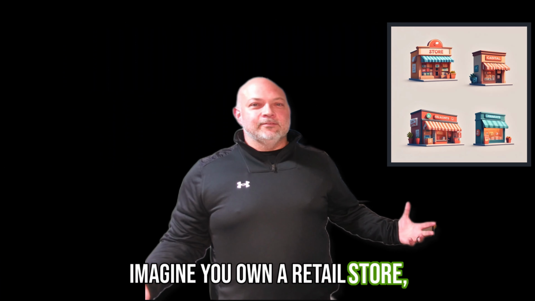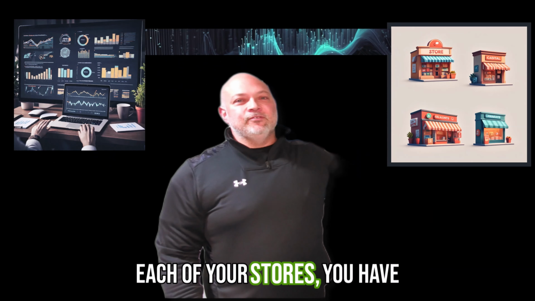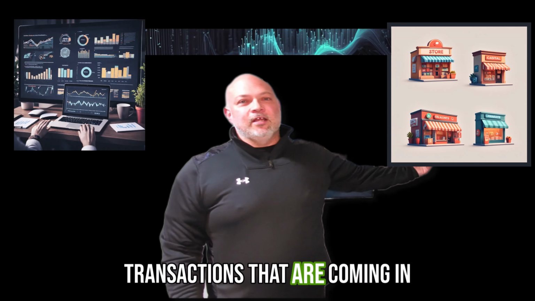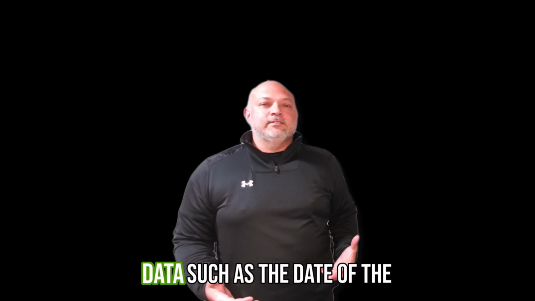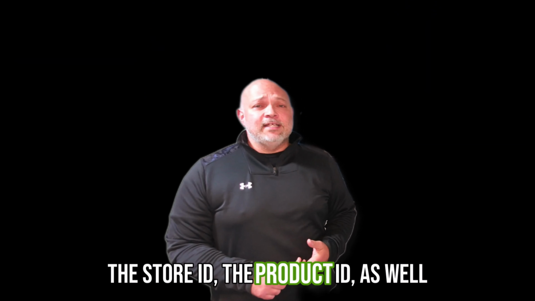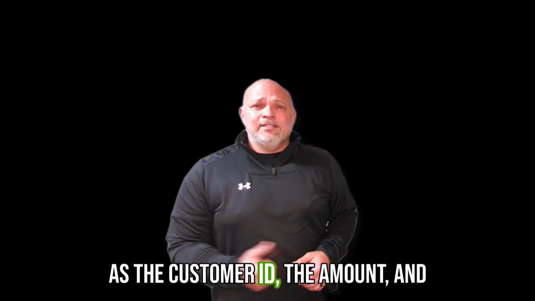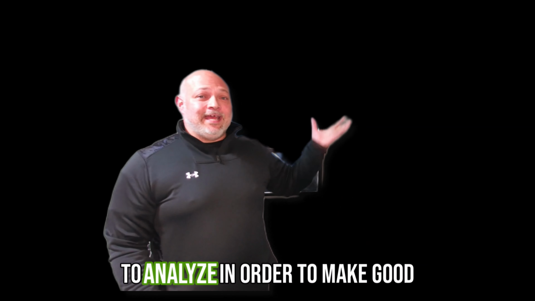Imagine you own a retail store and you want to analyze your data in order to make data-driven decisions. Here's how your data comes in. In each of your stores, you have transactions that are coming in daily into your fact table. Each of those transactions includes data such as the date, the transaction ID, the store ID, the product ID, as well as the customer ID, the amount, and any discounts that may be applied to the purchase. Those are your facts, which is the quantitative data that you want to analyze in order to make good fact-based decisions.